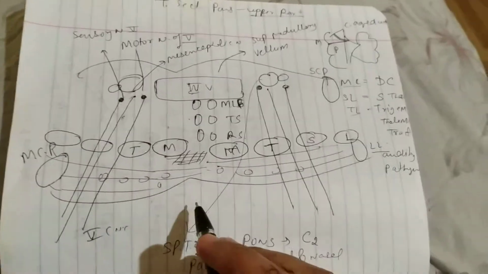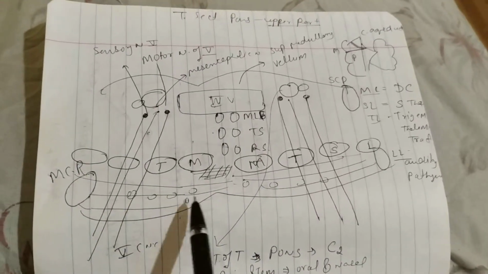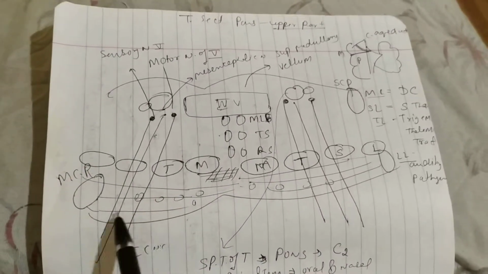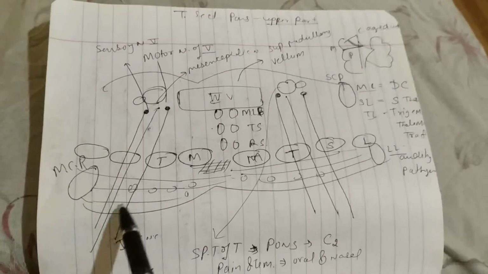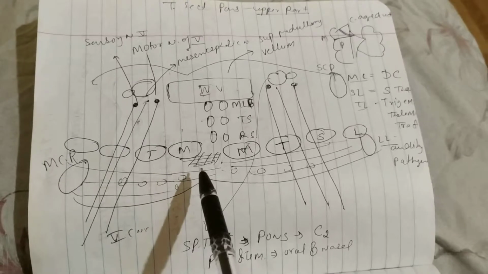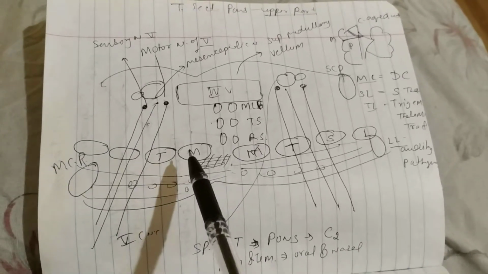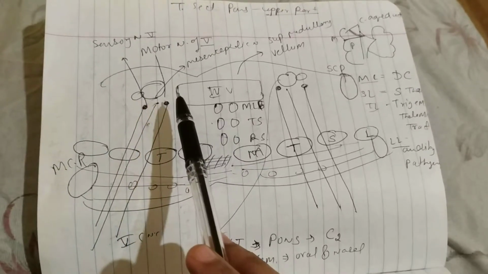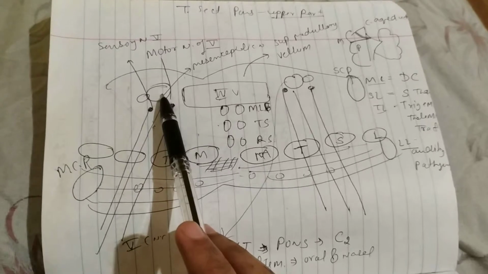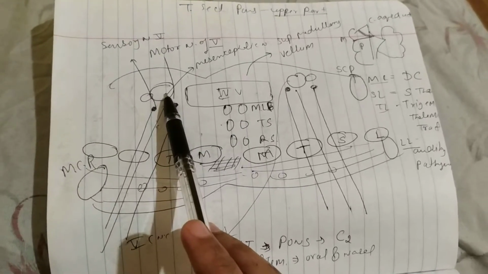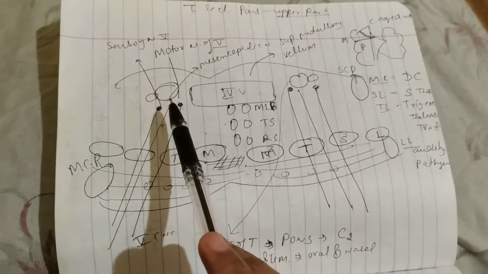For the upper part of the pons, again we have to make the same structure, the same longitudinal corticopontocerebellar pathway, which joins the middle cerebellar peduncles. But the difference will be in the nerve, because this is the upper part, only one nerve we have to remember, which is the fifth cranial nerve, originating from the upper part of the pons, as we read before.